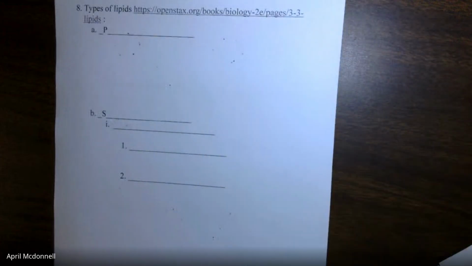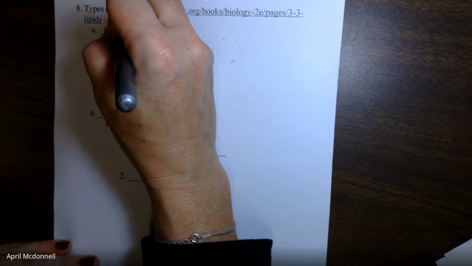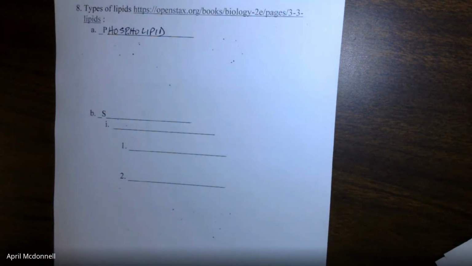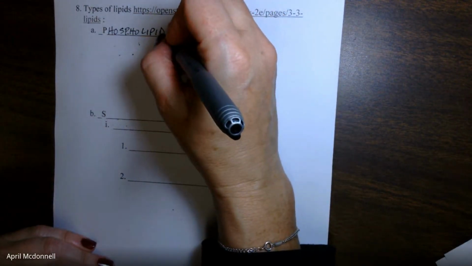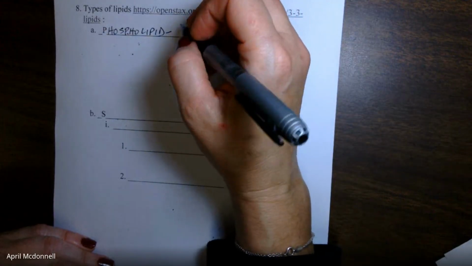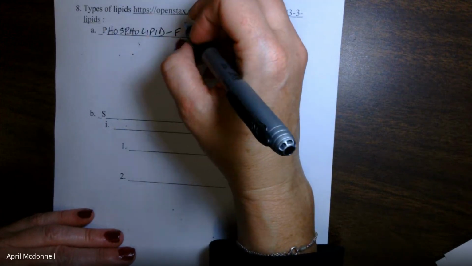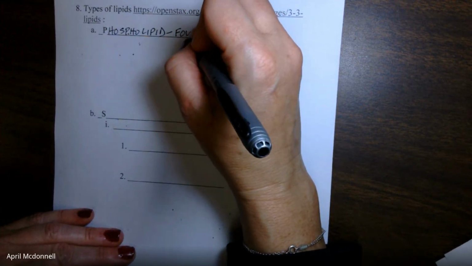Let's move on to question number 8. Question number 8, we talk about different types of lipids. The first type of lipid to talk about is something called a phospholipid. The phospholipid is a component of all cell membranes. So its major function is to serve as a component in cell membranes. It is the major component of cell membranes.